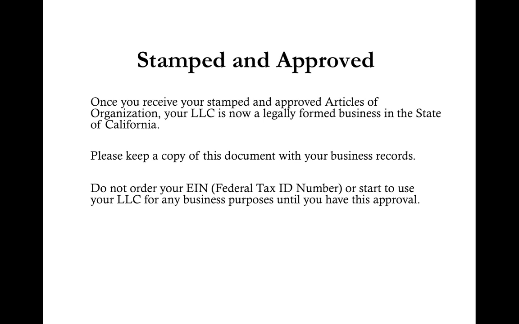Once you receive your stamped and approved Articles of Organization, your LLC is now a legally formed business in the state of California. Please keep a copy of this document with your business records. Do not order your EIN, also known as your federal tax ID number, or start to use your LLC for any business purposes until you have this approval.